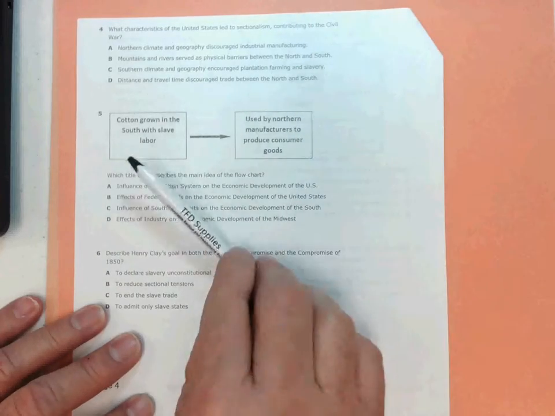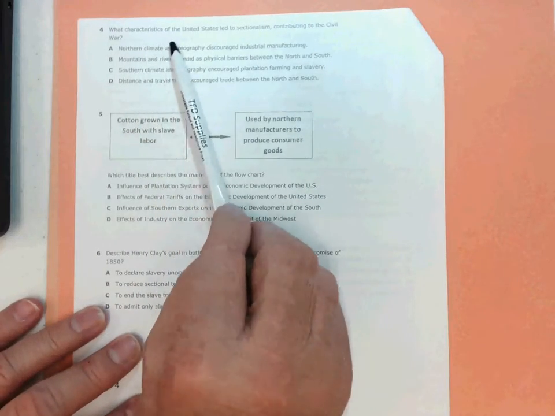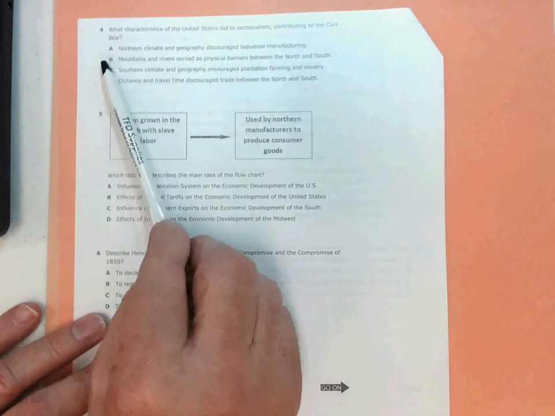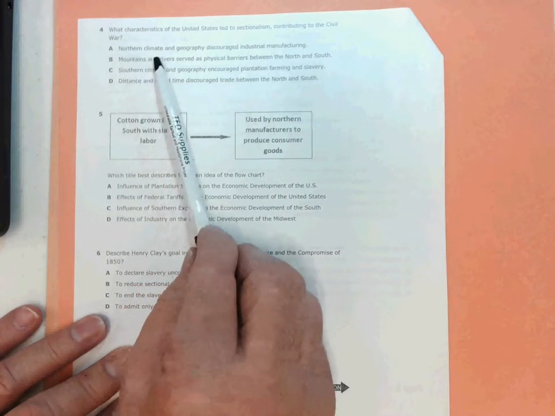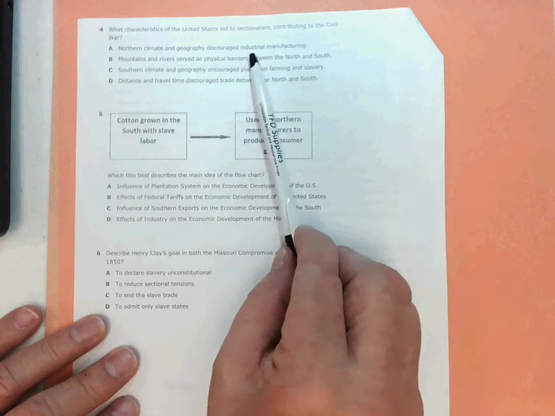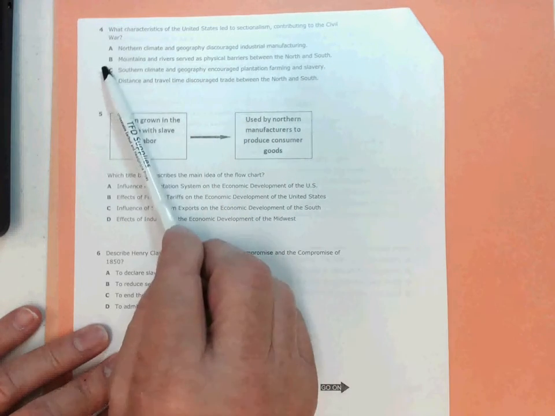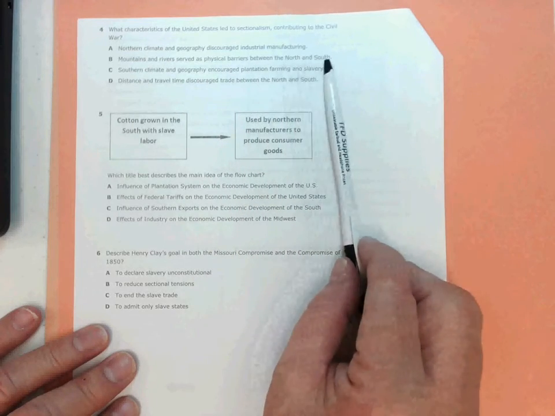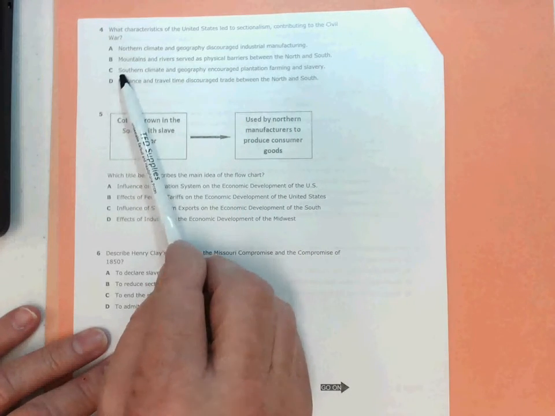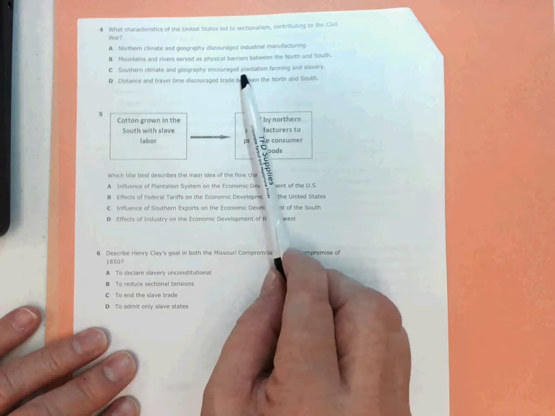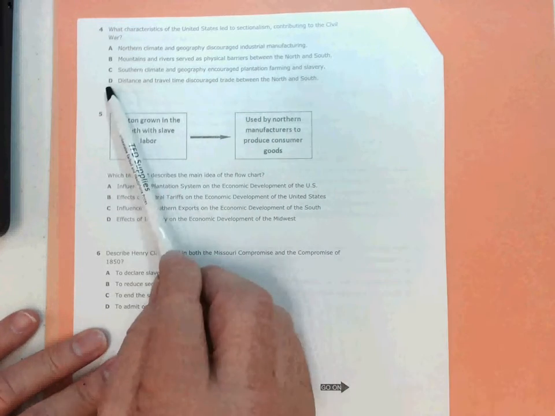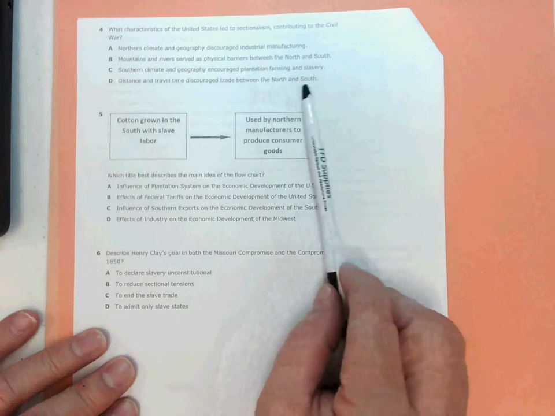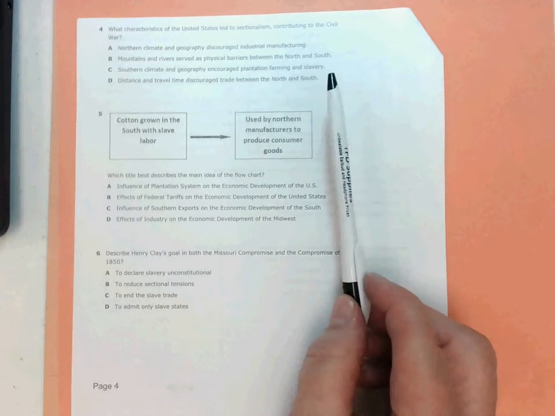Number 4. What characteristic of the United States led to sectionalism contributing to the Civil War? A. Northern climate and geography discouraged industrial manufacturing. B. Mountains and rivers served as a physical barrier between the North and the South. C. Southern climates and geography encouraged plantation farming and slavery. D. Distance and travel time discouraged trade between the North and the South.